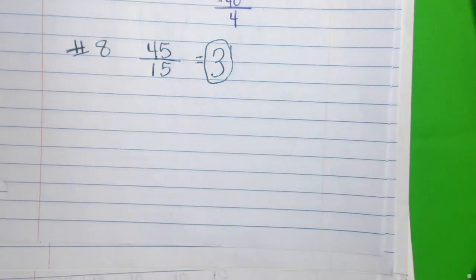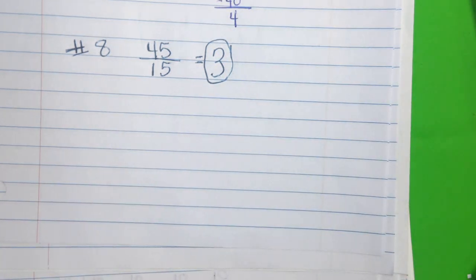Okay, will you get out last night's homework? Last night's homework was the adding and subtracting of fractions. I even did 1 through 6 of the video. And then I did number 10 or something because I thought it was going to be borrowing and it wasn't.